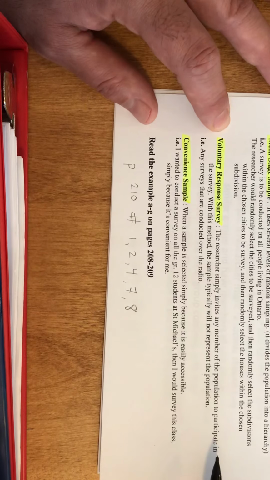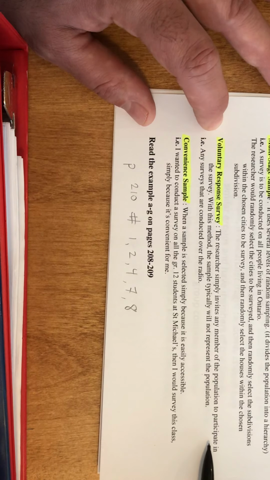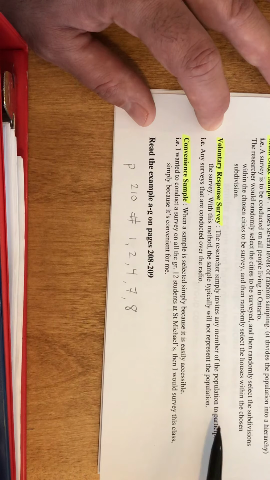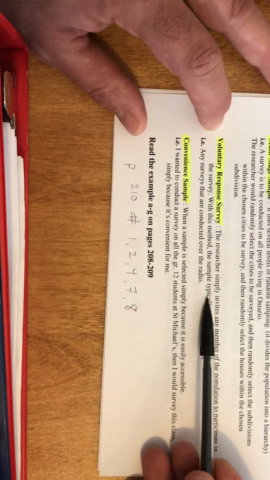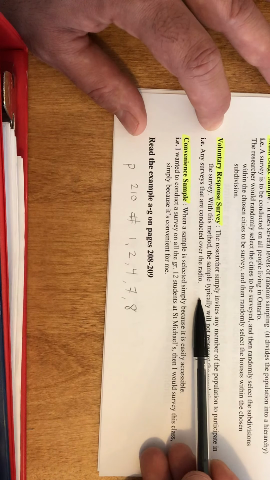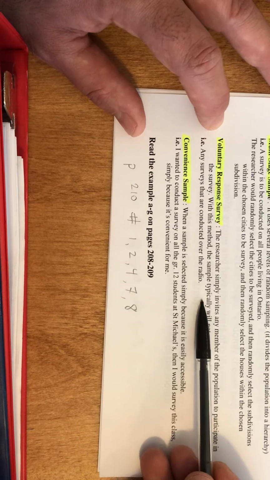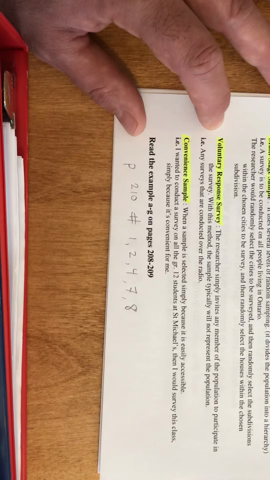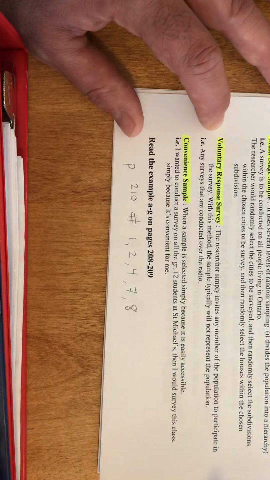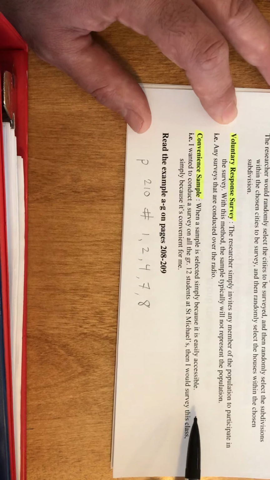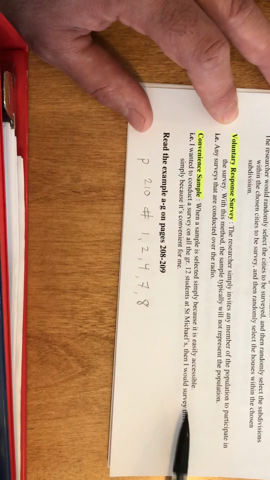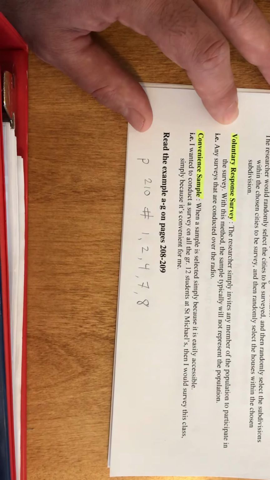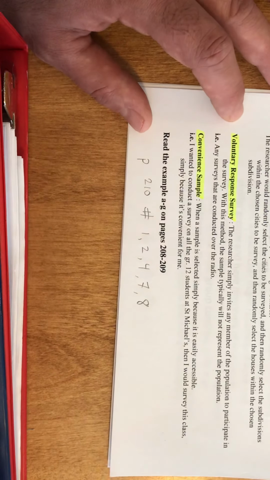Voluntary is where you invite the members of the population to participate in the survey. Typically, this does not represent the population. It could be conducted over the radio, by mail-in, or on a Facebook page. It's voluntary, so typically only the people that really care or have the time will do it. And convenience is where you just select the sample because it's easy to access. So if you wanted to survey all the grade 12s, I would survey the class because you're right in front of me. That's just convenient for me.